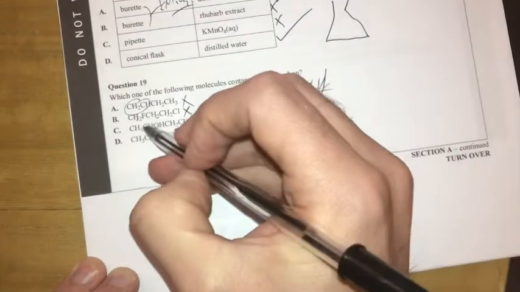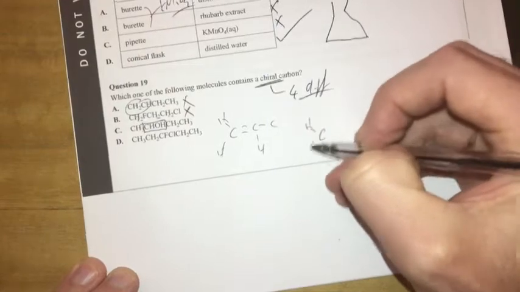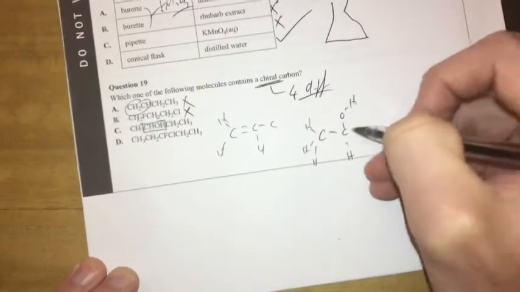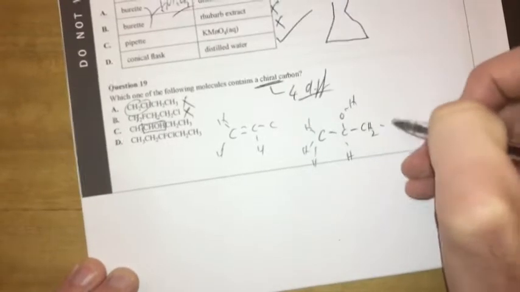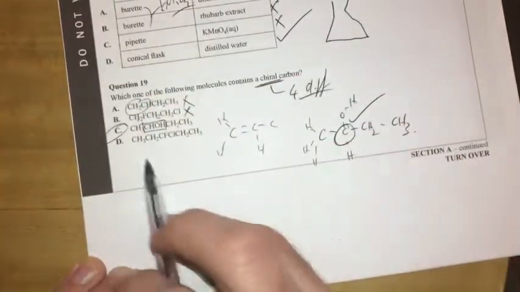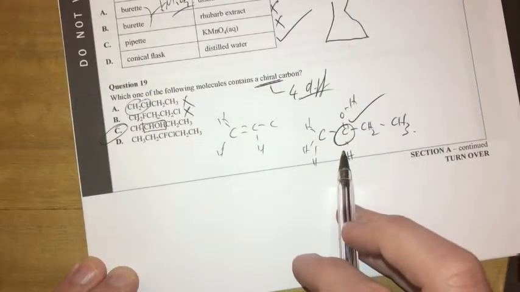Not possible. This carbon here is looking promising. I'll look at this one. CH3, not chiral, but then I've got CH and then H, then CH2, CH3. This guy here is chiral. So it's going to be C. The answer is going to be C there.